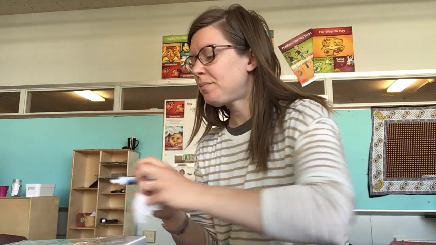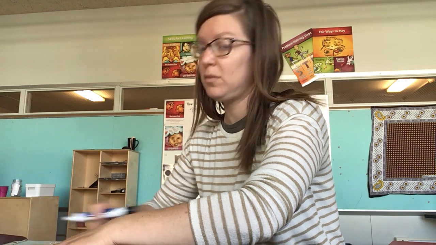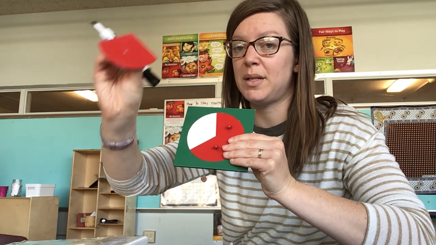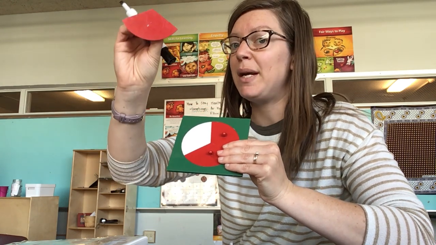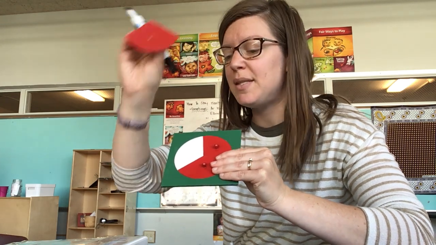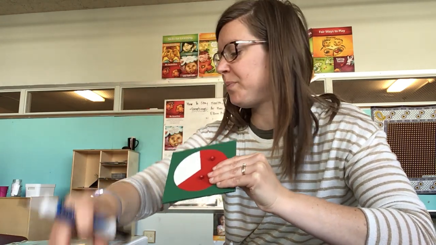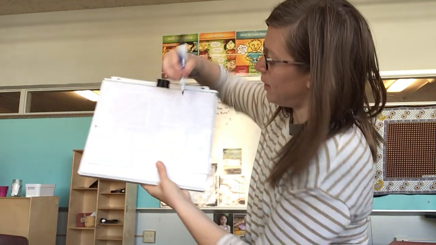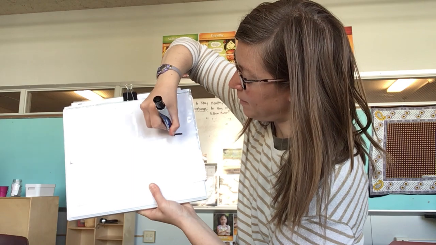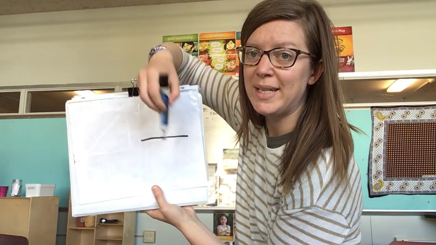All right, but what if my pizza is not just divided into 2 equal parts? What if it's divided into 3 equal parts? Let's say that I'm thinking about one part because this is the piece I get to eat. My numerator, which is the number on the top, will be 1 because that's what I'm thinking about. So I'm going to write my numerator, 1. Then I'm going to draw my line, and I'm going to think about my denominator.